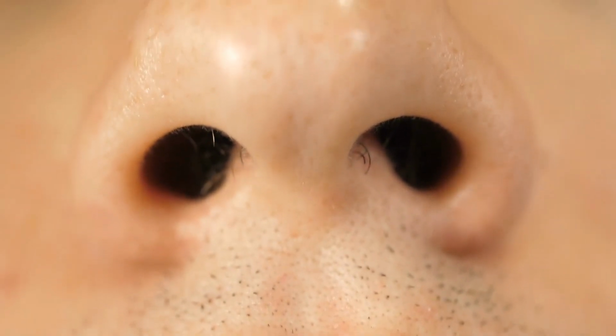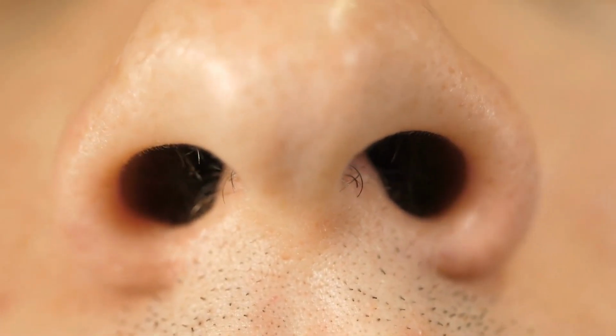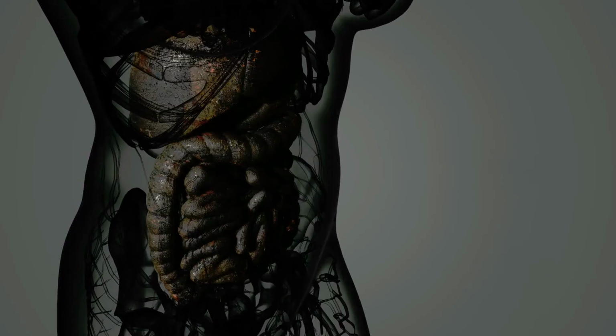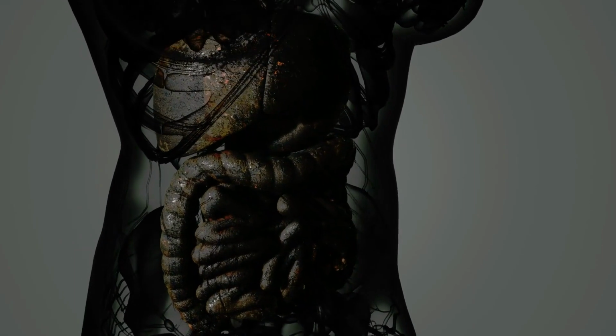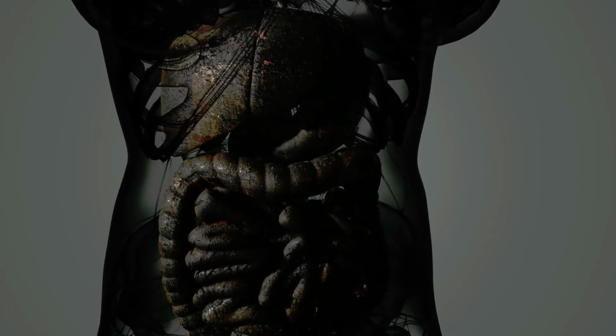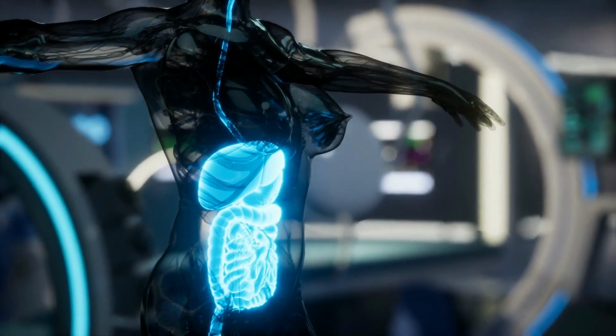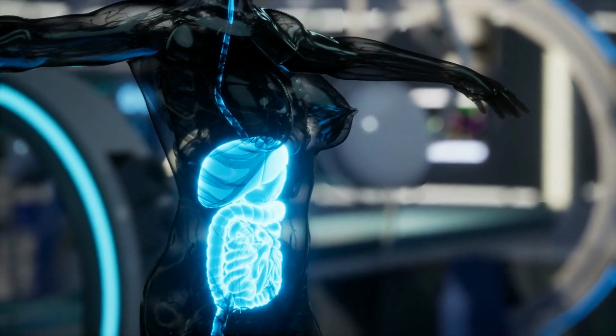The process of respiration begins in the nasal cavity. Air enters the body through the nostrils, where it is warmed, filtered, and moistened by the mucous membranes and tiny hair-like structures called cilia. From the nasal cavity, air moves to the pharynx, or throat, which serves as a passage for both air and food. The epiglottis prevents food from entering the trachea during swallowing.